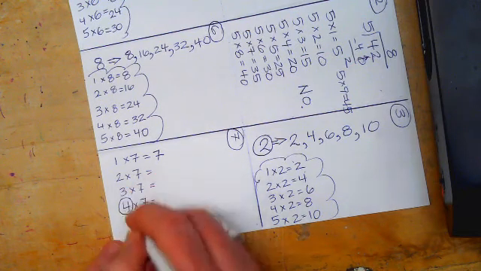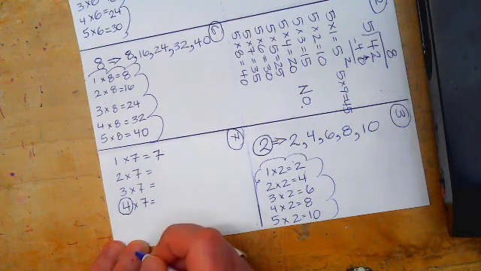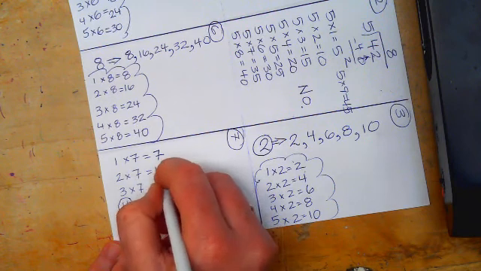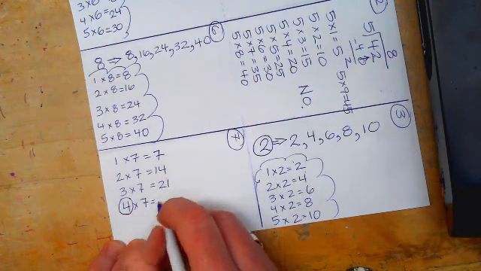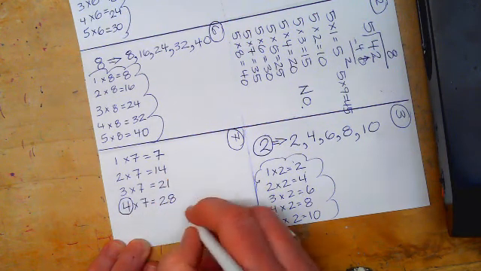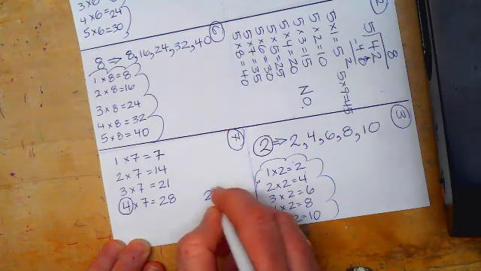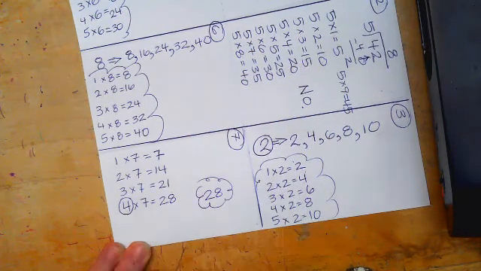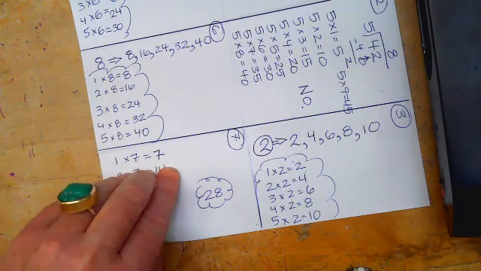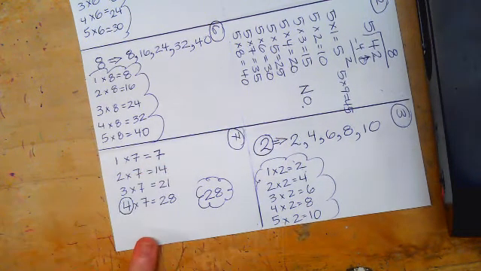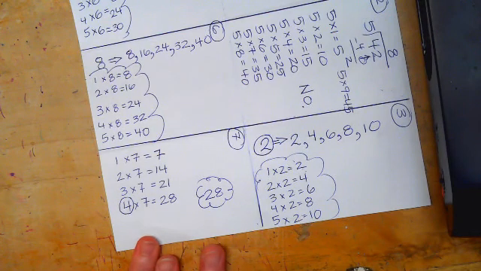So I'm always going to start out with the number itself, which is in this case 7, because I'm multiplying by 1. So that means if I'm asking what is the 4th multiple, that's going to be 4 times the number, right? So the 4th multiple of 7 is going to be 28, is my answer, right? Okay.